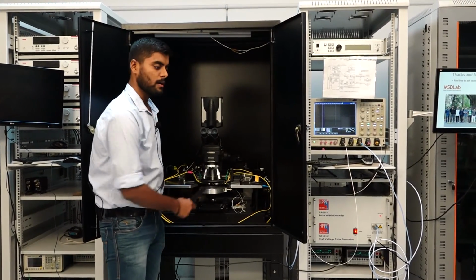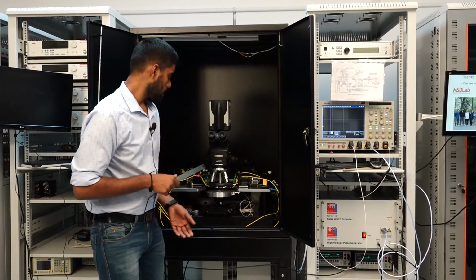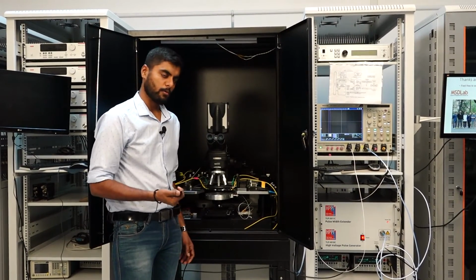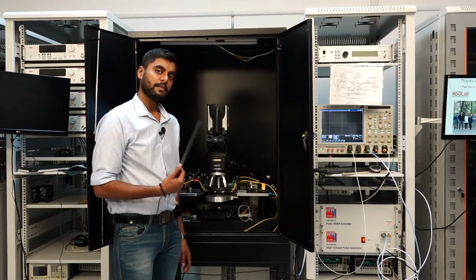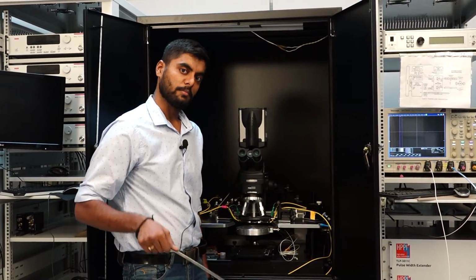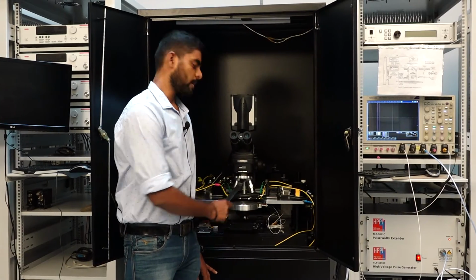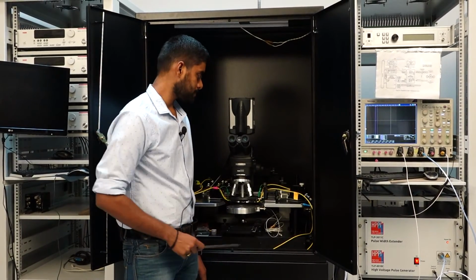This is called a chuck. A chuck is where your component rests. You'll keep the component here, and then you can move it around as well wherever you want. And this chuck right here is an electrical chuck. So basically, if you want to apply any electrical signal on the back of the device, say any substrate bias or something, you can apply it through this chuck.